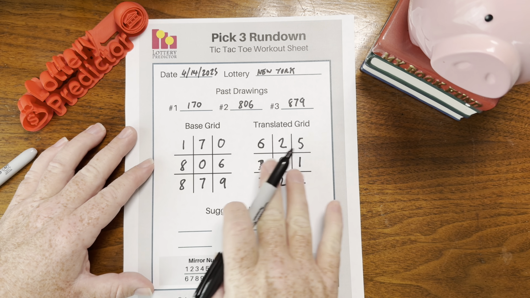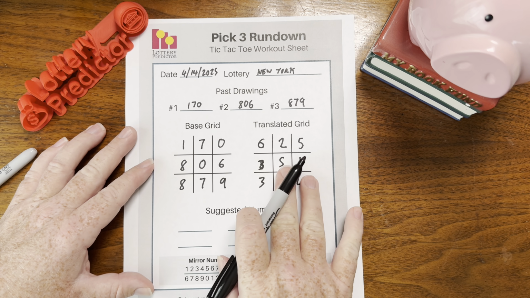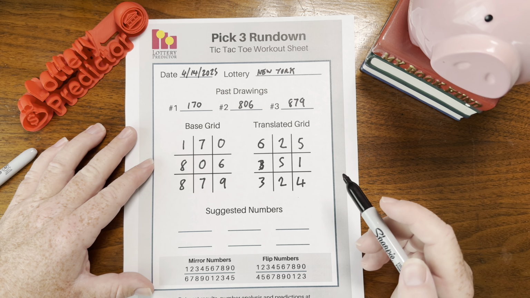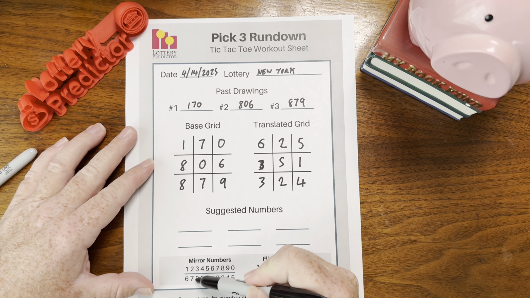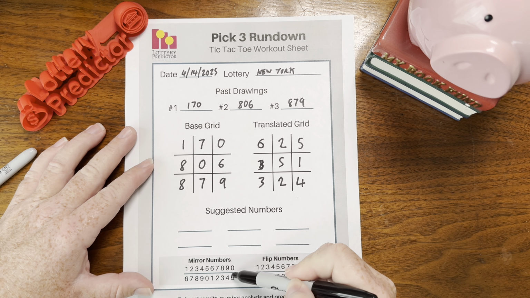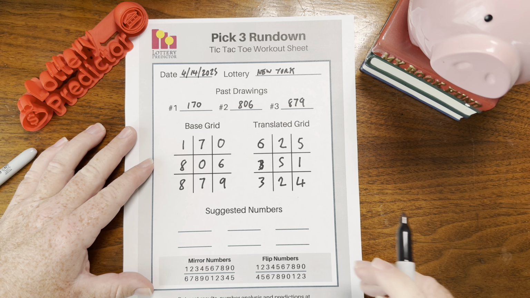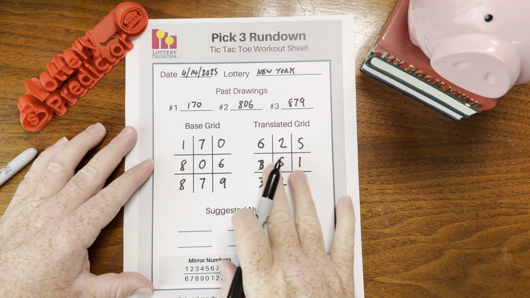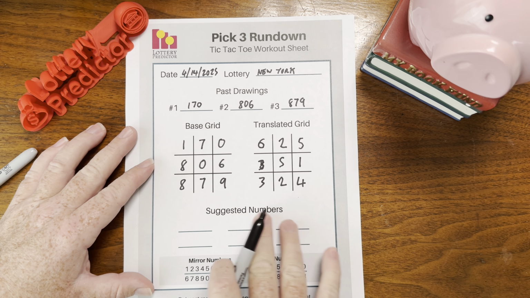So these 2 grids are now mirrored. It's what we call mirrored. And if you know a little bit about math, you'll know that each of these is just a +5. So it's very simple to remember if you don't want to have to look it up. So now that we've got our 2 grids, we can go ahead and get our suggested numbers to play.